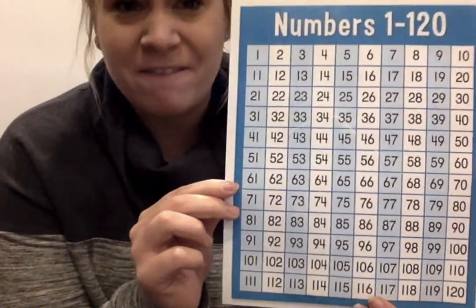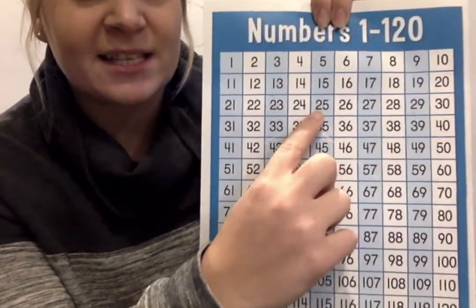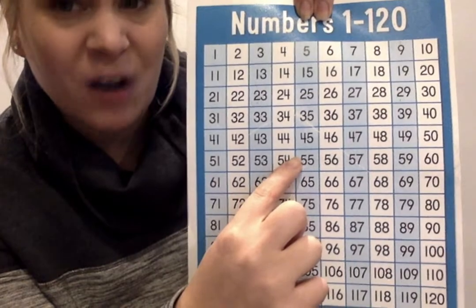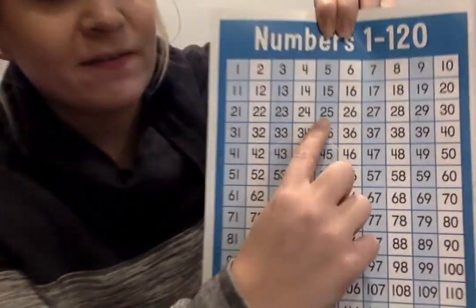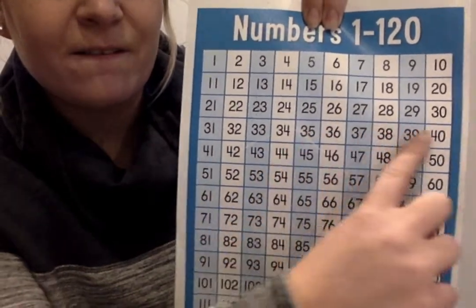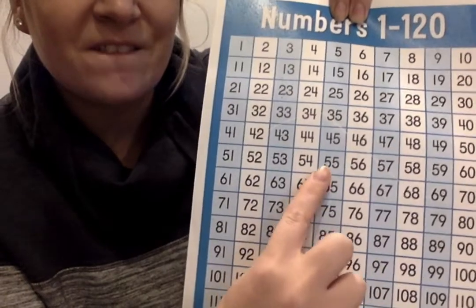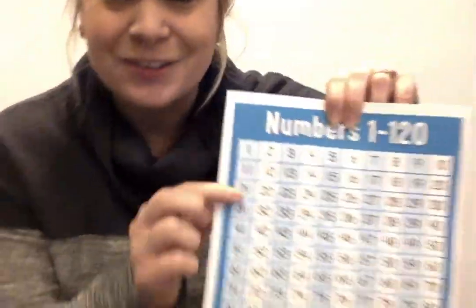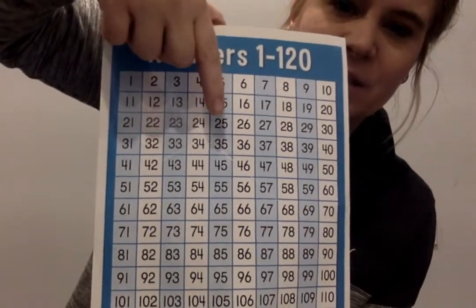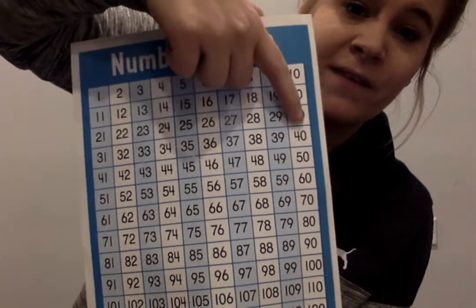Let's skip count by fives. I think today we should start at 25 and skip count by fives all the way to 55. Are you ready? 25, 30, 35, 40, 45, 50, 55. Wow, great job. When we skip counted by fives, you're counting every 5 numbers. So we started at 25 and then we counted 1, 2, 3, 4, 5 and it was 30.